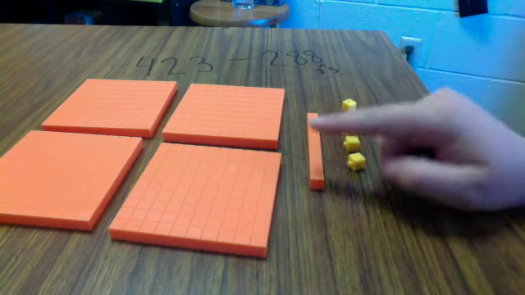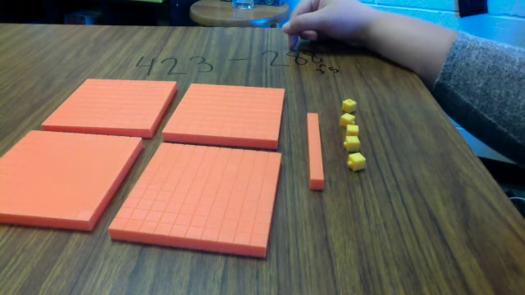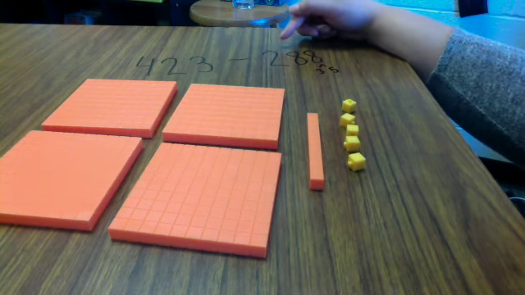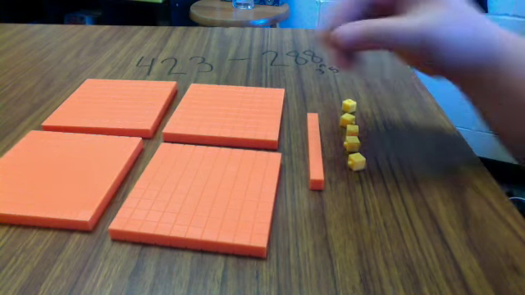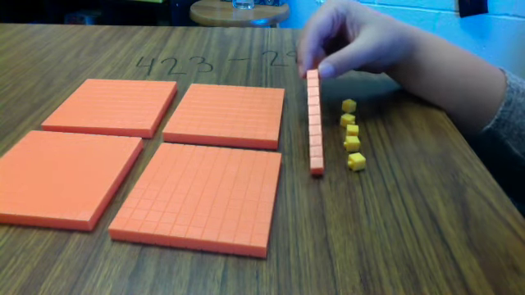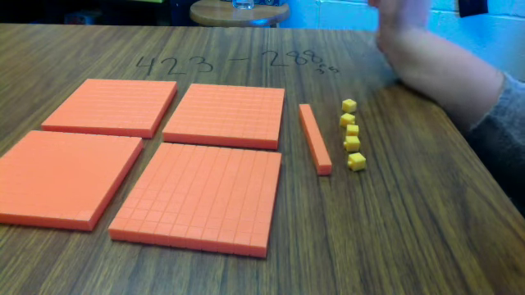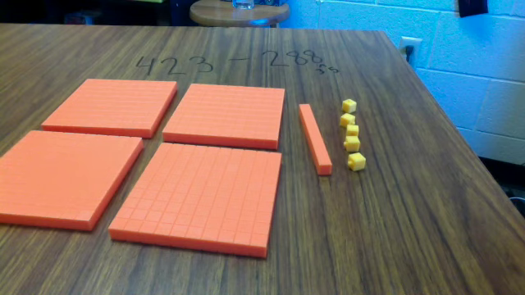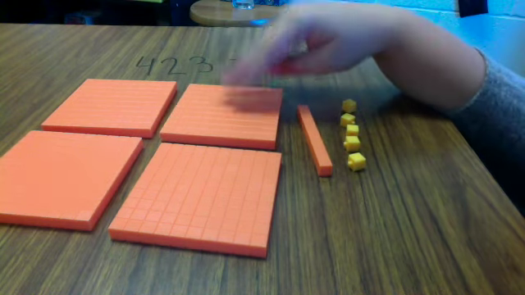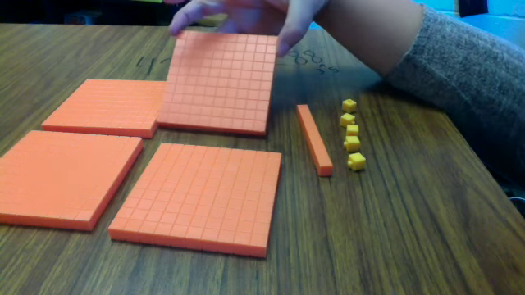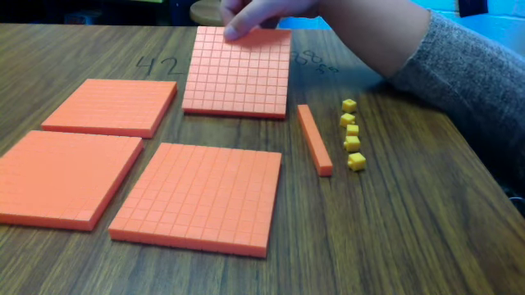And now I need to look at my tens. How many tens do I need to take away? I need to take away 8, or 80, but I'm noticing I have another problem. I only have 10. I don't have 80. So what do I do? I go over to the next place value, which would be my hundreds, and now I have to trade out my hundreds for tens, okay?